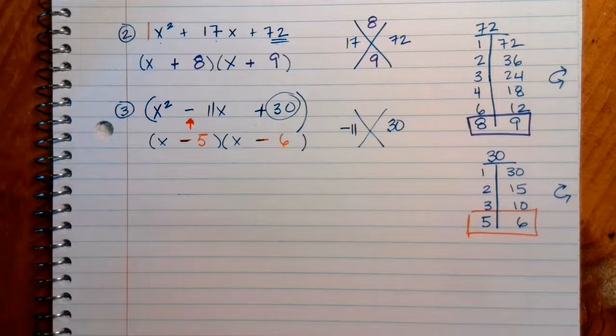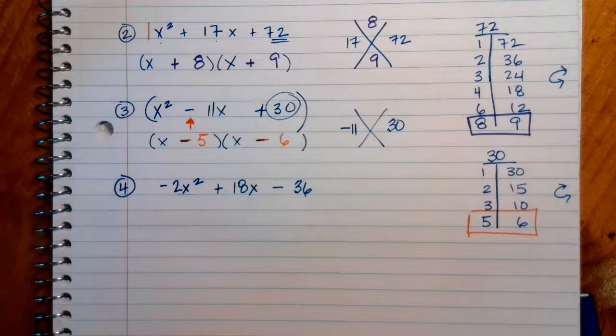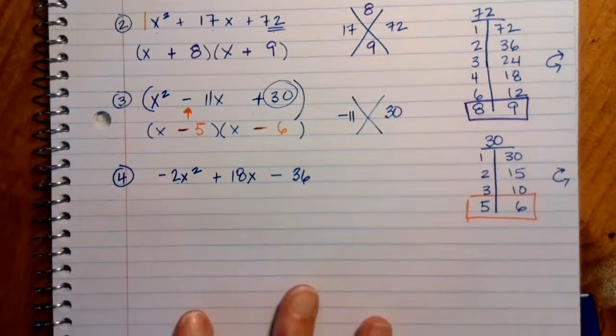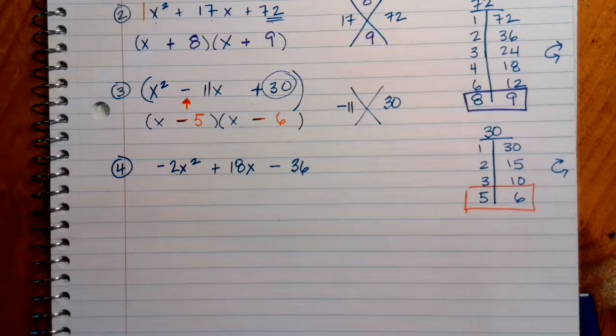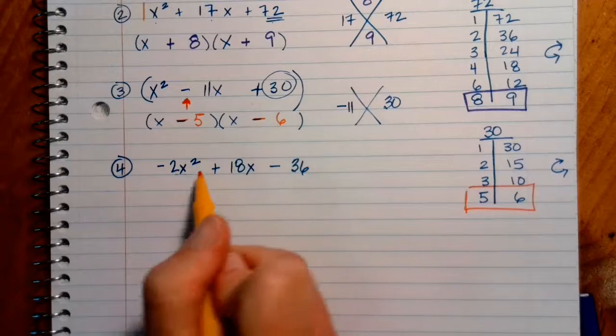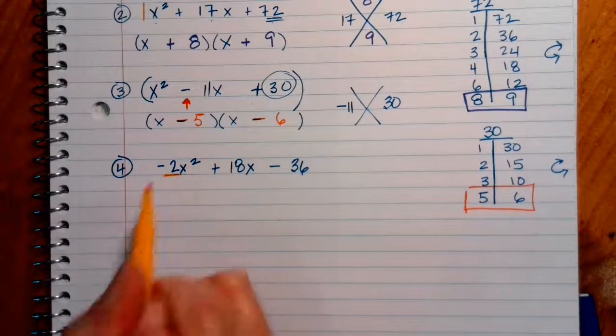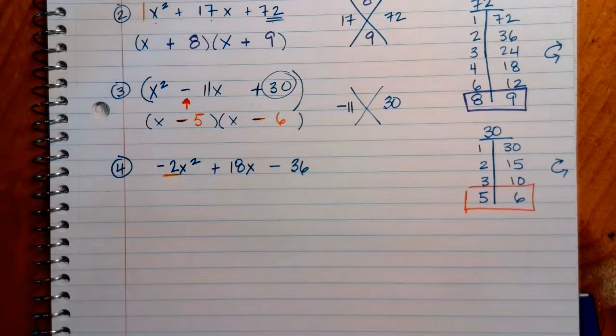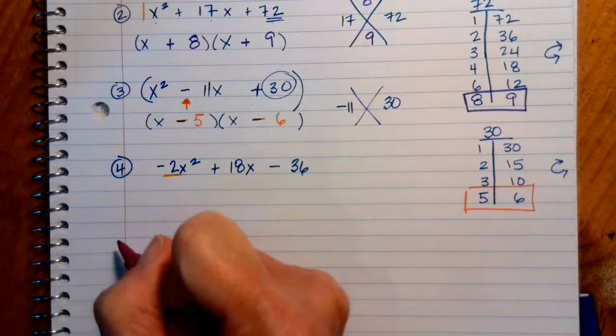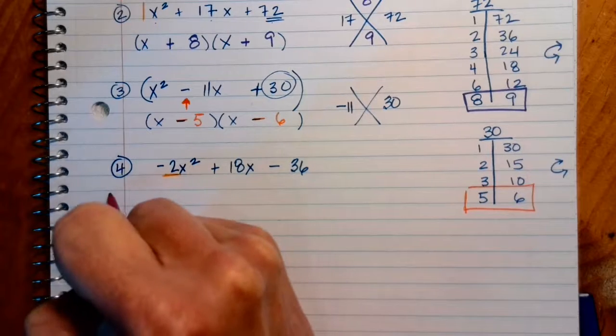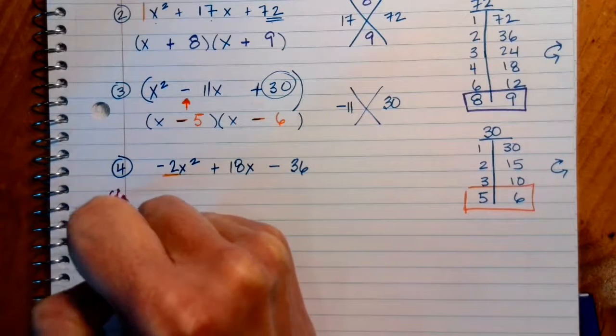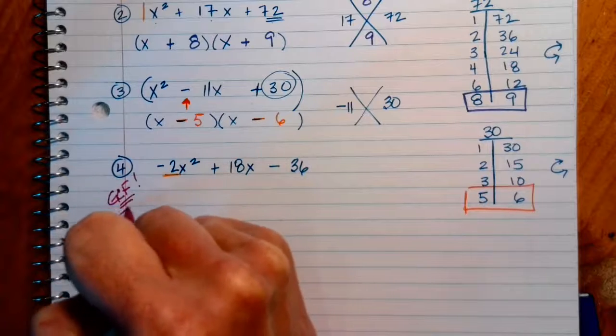All right, let's try on the next one. All right, so check out this. Now, I know you're curious. You're like, hey, I thought you said that this was a shortcut when our coefficient on our x term was equal to 1. And I said, yeah, but guess what? You still always have to look for what? Do you know what it is? You got it. It's the GCF.